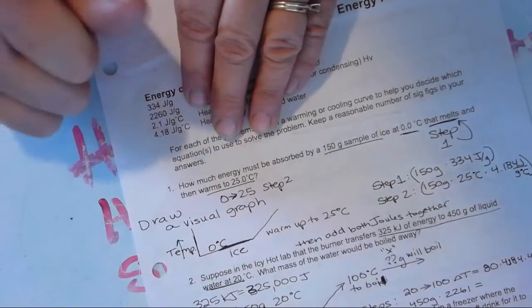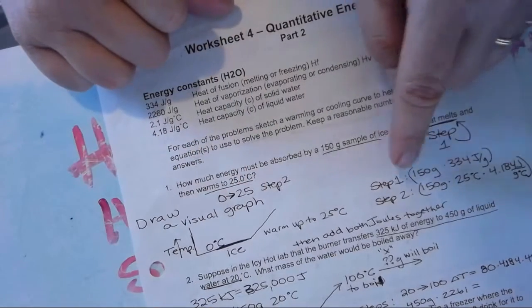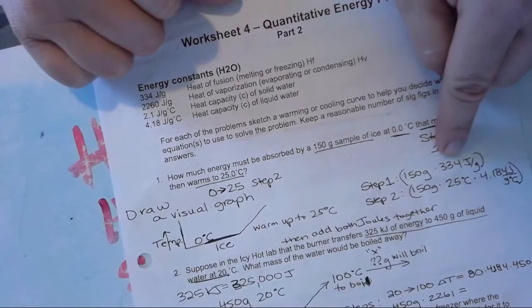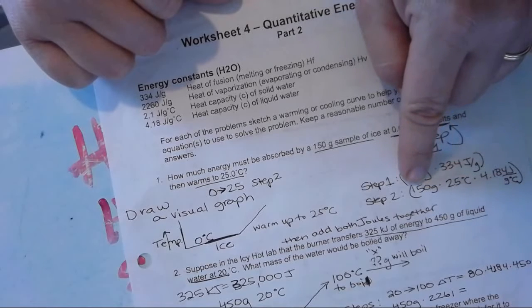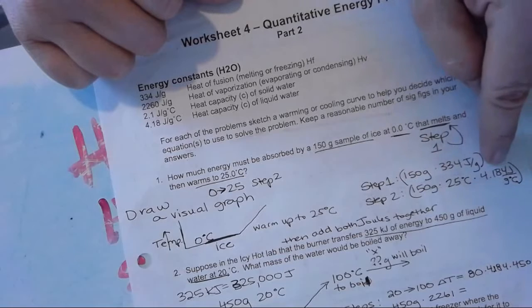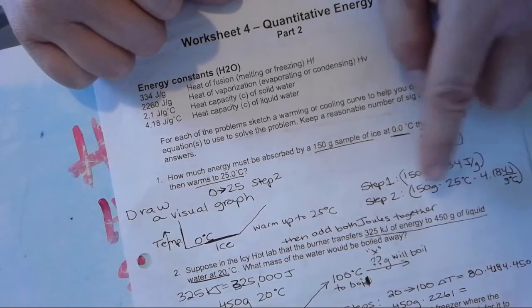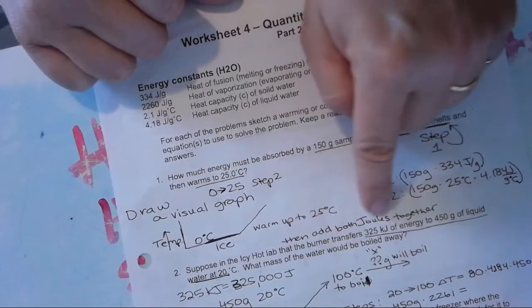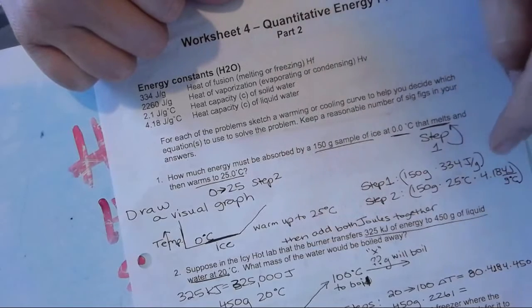So what's going to happen here is you're going to have two steps. You're going to have step 1, where you take the 150 times the constant to melt ice, which is 334. And then you're going to have the next step where you're going to take the mass, the temperature change, and the constant. So it's MC delta T here. And you're going to take these two answers and add both of them together. Okay, so work on this part.